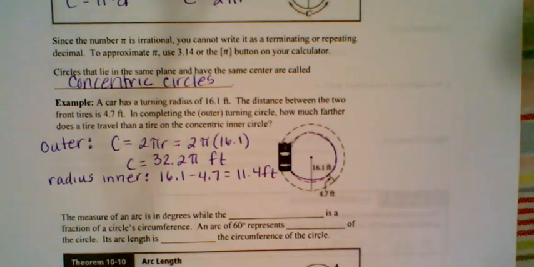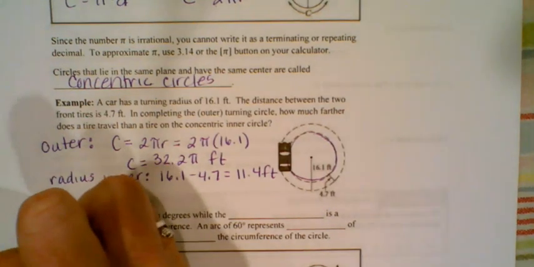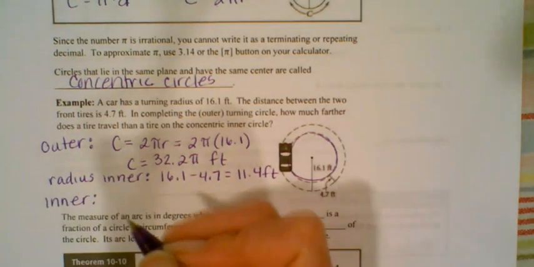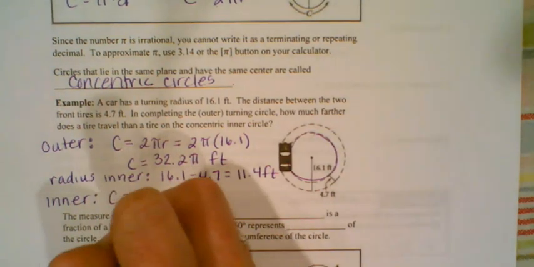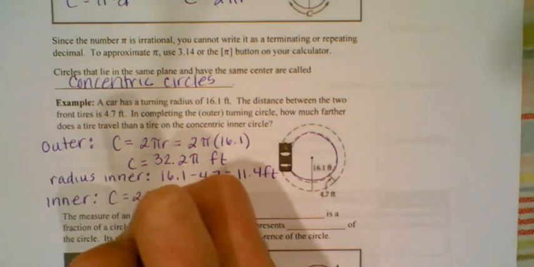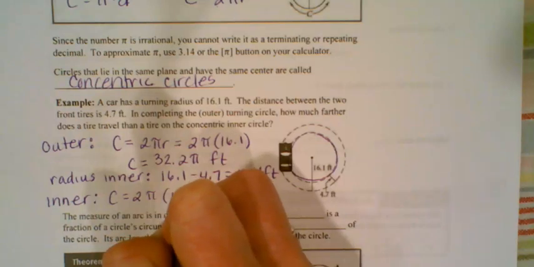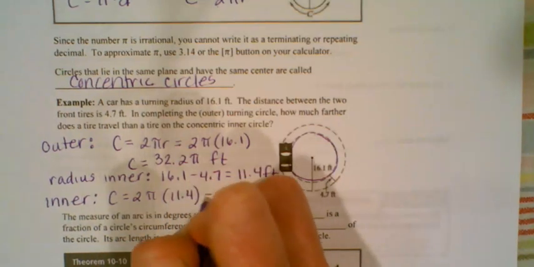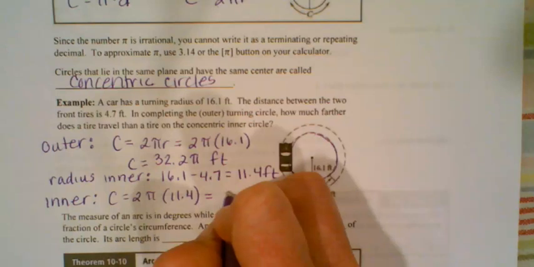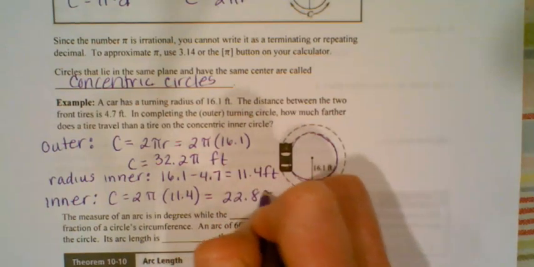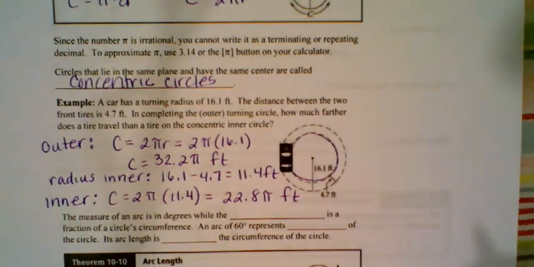So now let's do the circumference of the inner, which is equal to 2 pi times 11.4, which then becomes 22.8 pi feet.